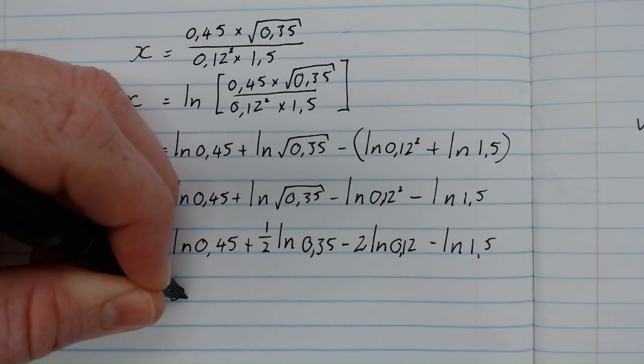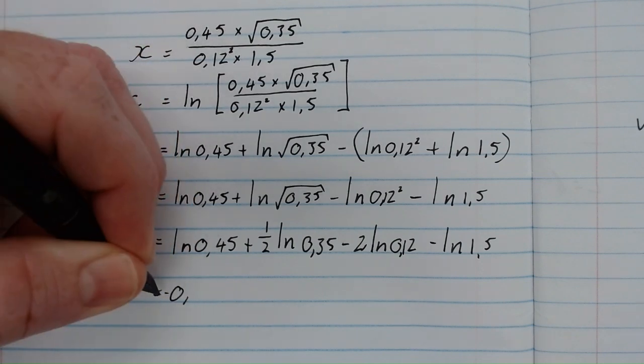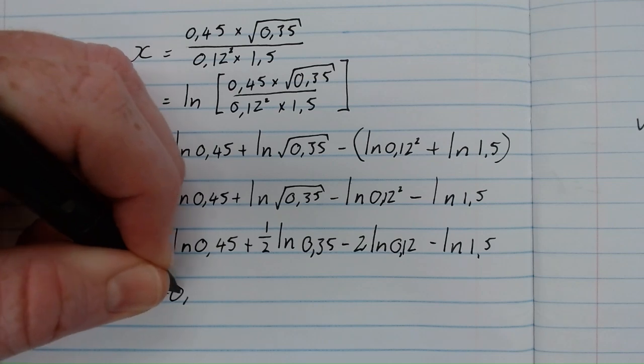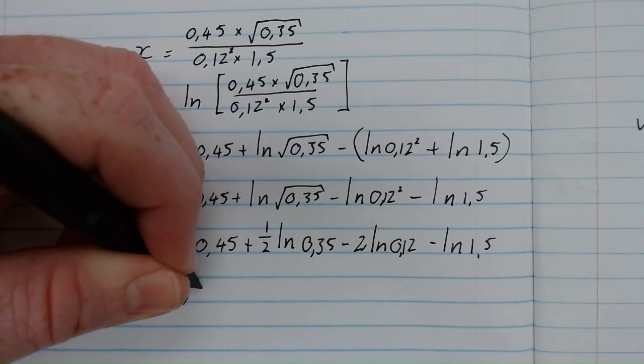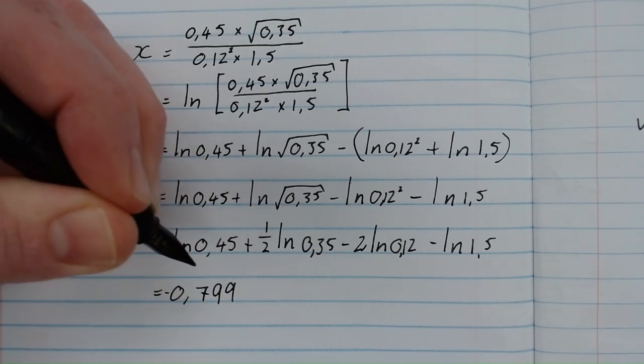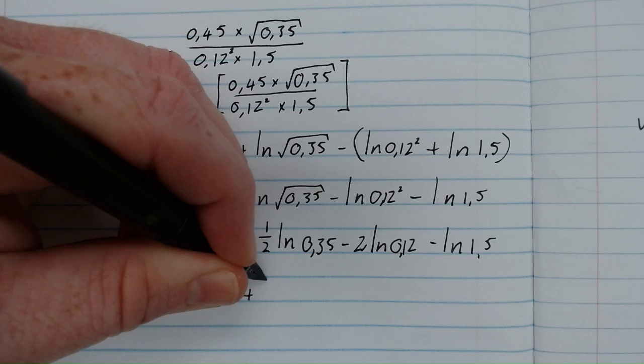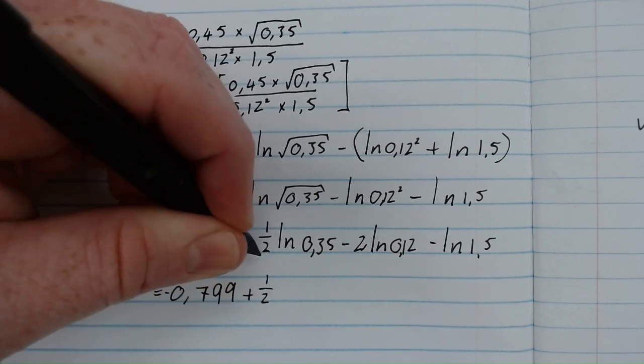It is actually negative, because any log of a number less than 1 is going to give us a negative answer. So I'm saying negative 0.799, because I'm just rounding. That's going to be plus, and now it's going to be a half, because the half is still there.